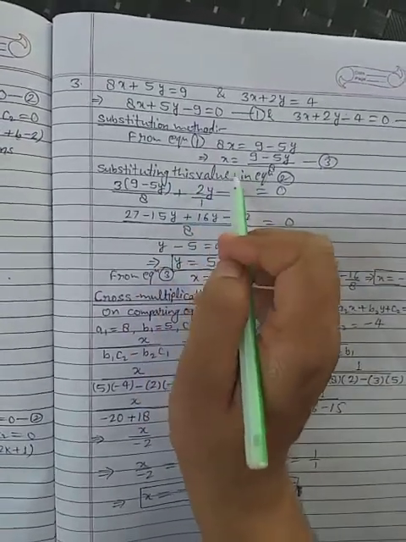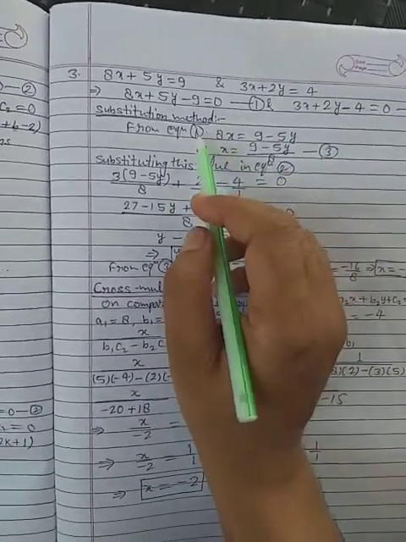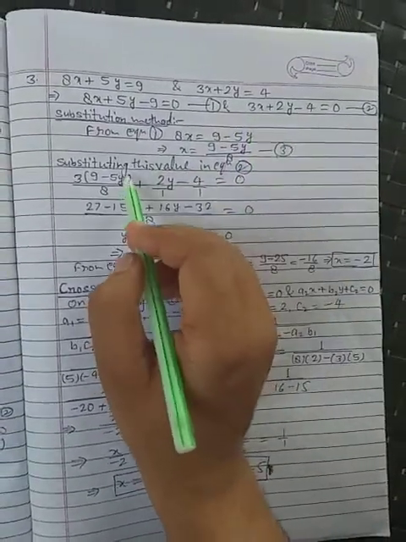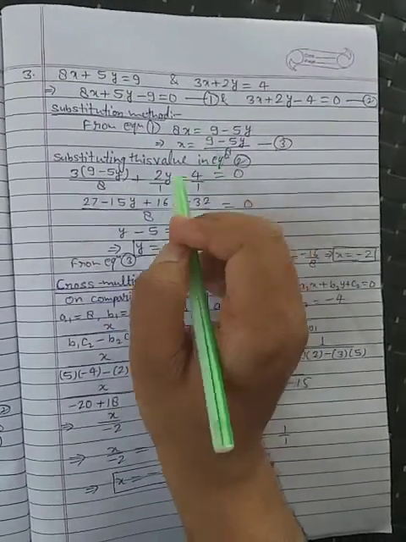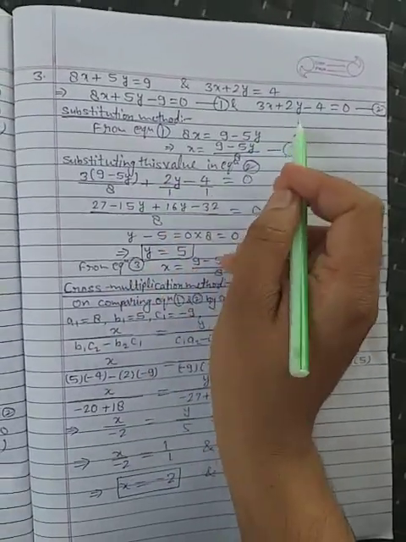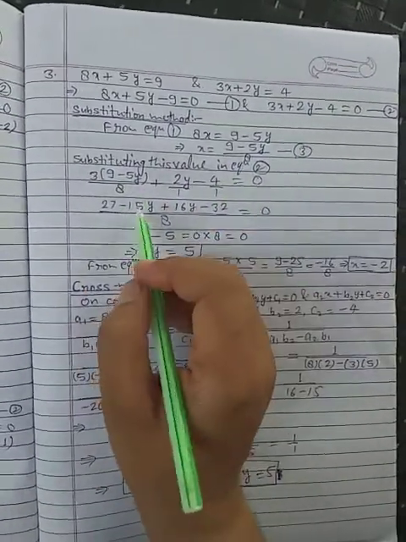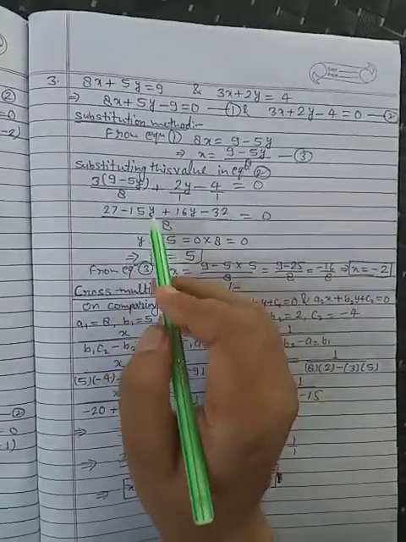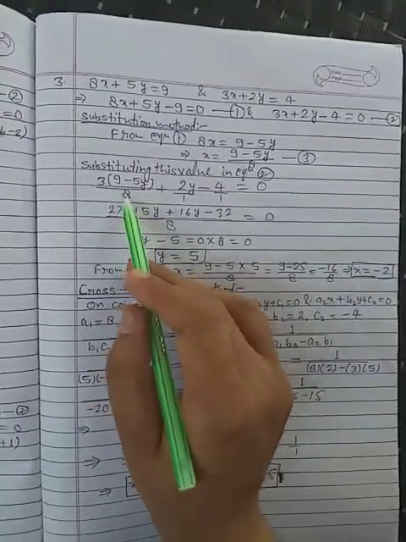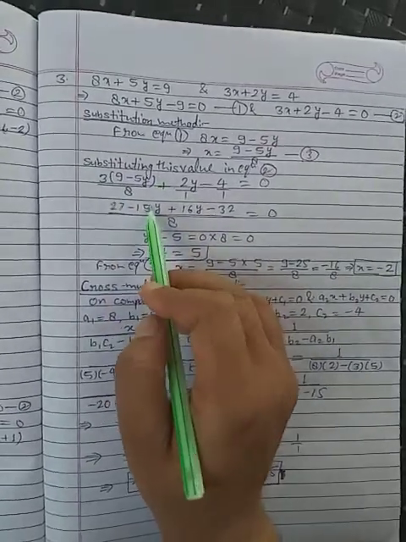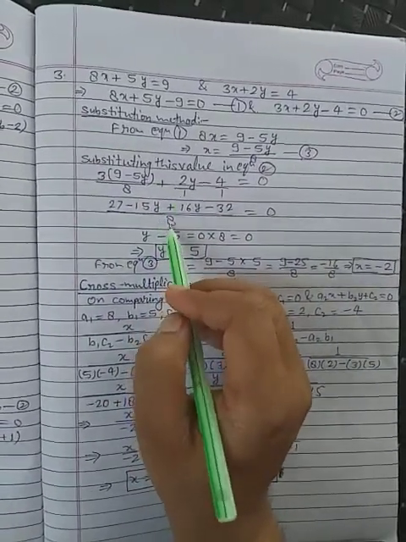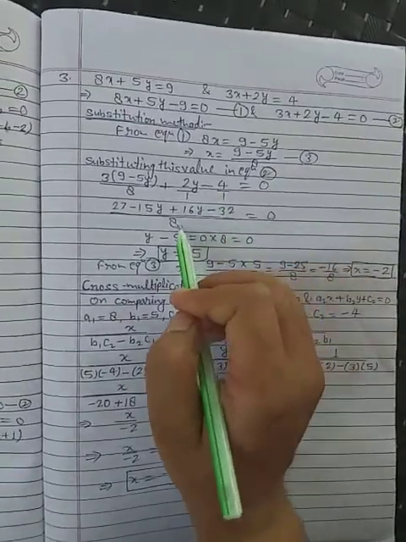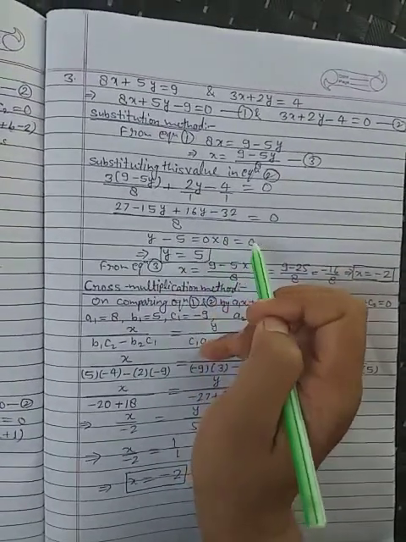Now substituting this value in equation 2, because it is separated from 1, so we have to put it in the second. So 3x, in the place of x put the value from the third, plus 2y minus 4 as it is equals 0. Now we put 1 in the denominator, so take LCM 8. 8 1 is 8, 1 into 3, so 3 9 is 27 minus 3 5 is 15y, 1 8 is 8, 8 2 is 16y, 1 8 is 8, 8 4 is 32 equals 0. 8 goes to the other side as multiply, so it is 0 into 8, that is 0.